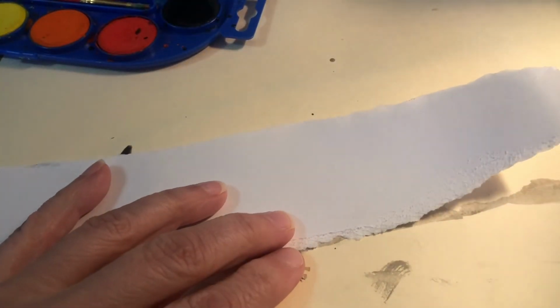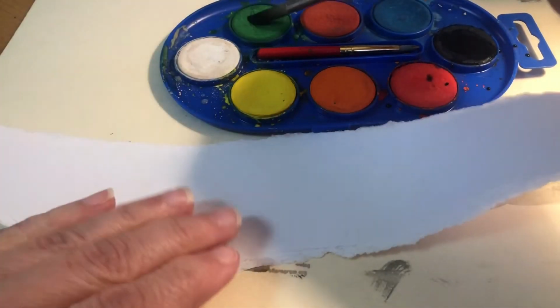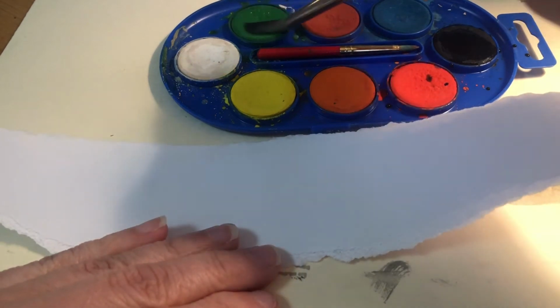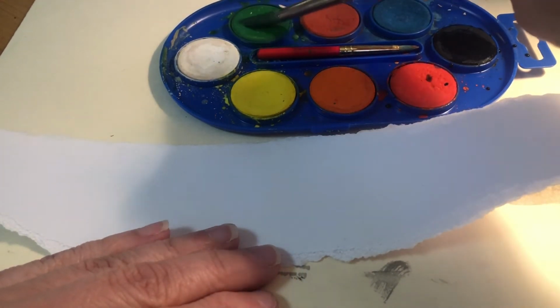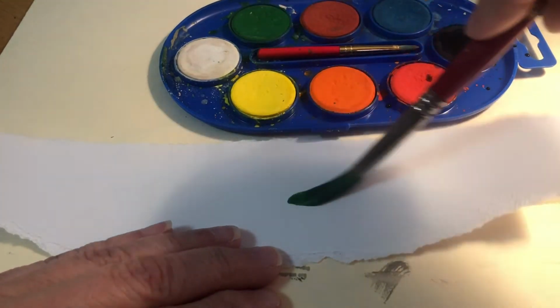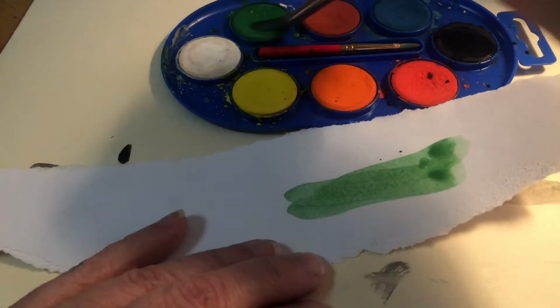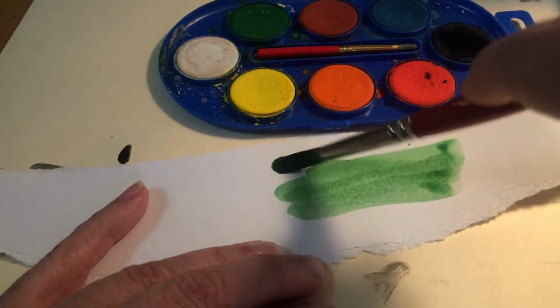How do you do dark? I'll just show you here a second. Get your water over there. Wake up your green. Wake, wake, wake. It gets dark by keep waking it up and moving your brush around. Then when you paint, it will be a darker green. Okay?